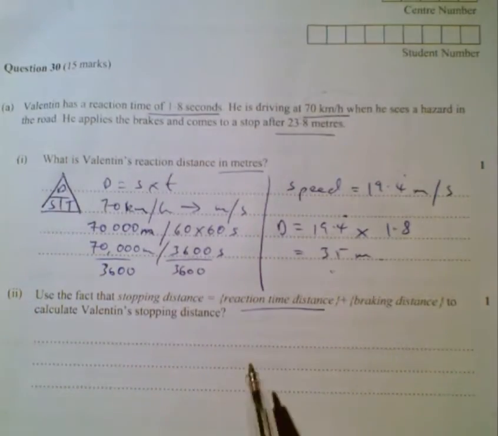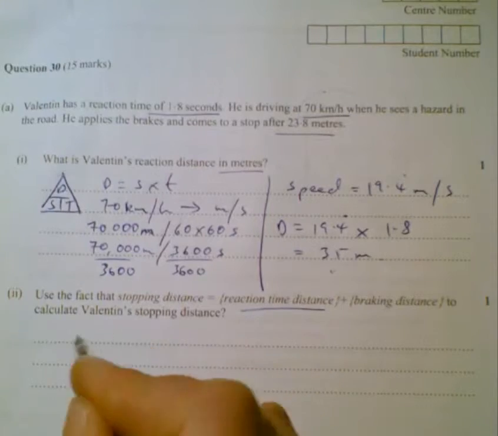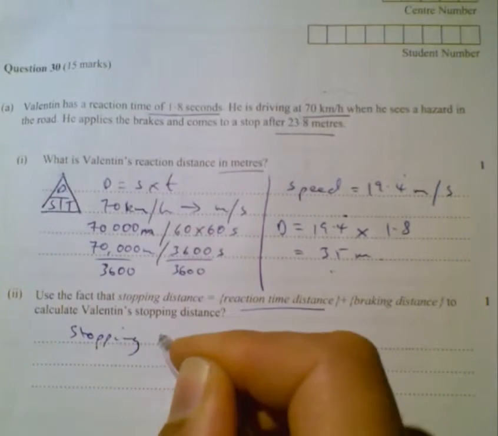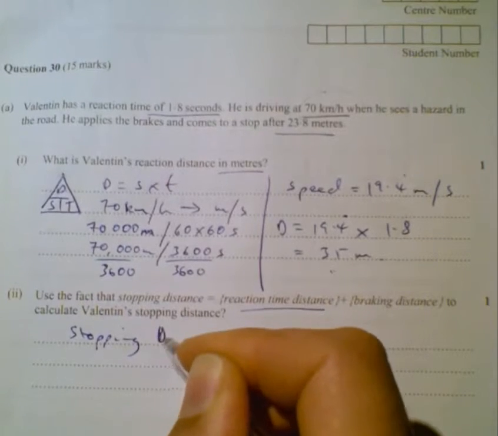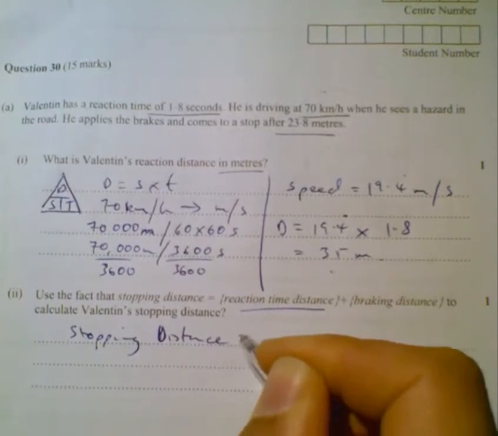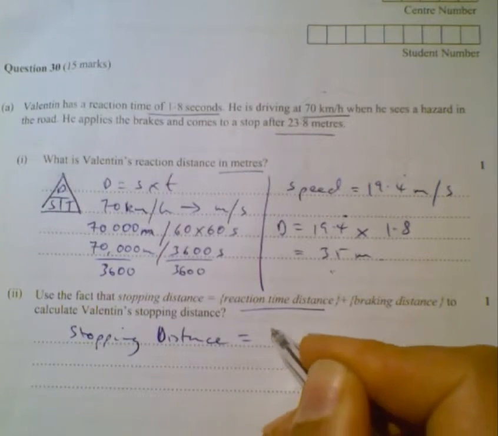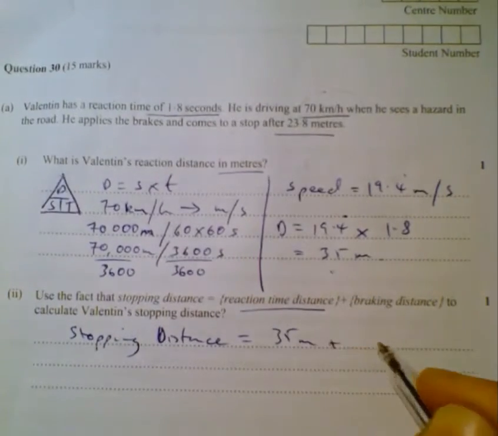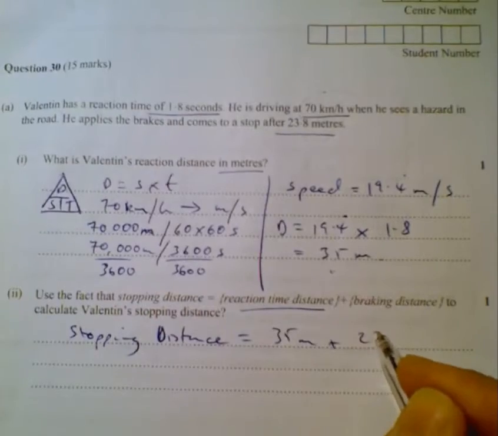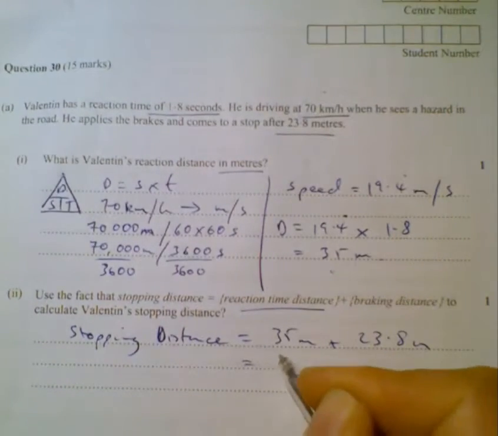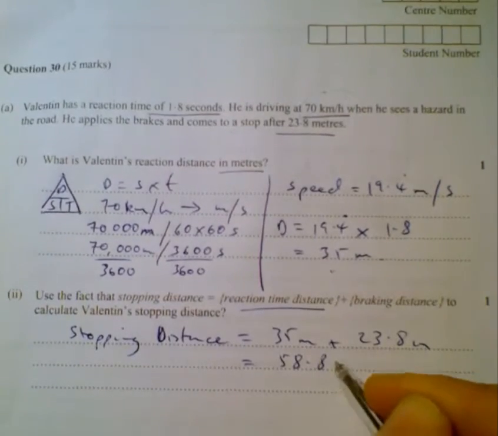So stopping distance is equal to reaction time distance, which we calculated up here, 35 meters, plus the braking distance of 23.8 meters. And that works out to be 58.8 meters.